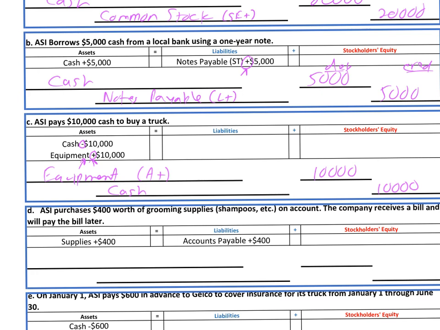Right? And then just keep in mind, I'm going to put a little arrow here. Again, you don't put these arrows in. I'm just showing you. The equipment is $10,000 going up, and the debit and the credit for cash is showing $10,000 going down. Right? And remember here up top on the notes payable.